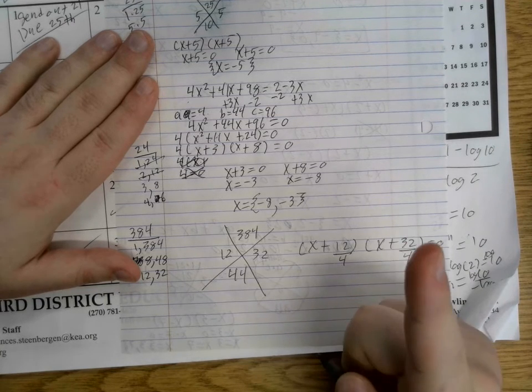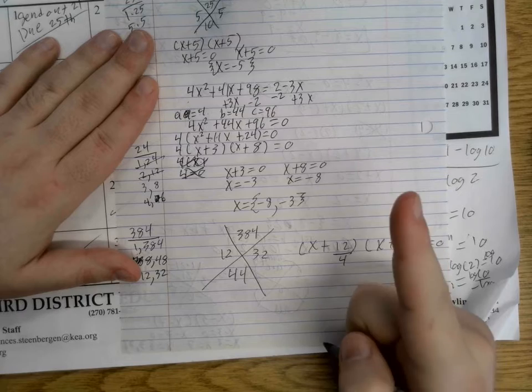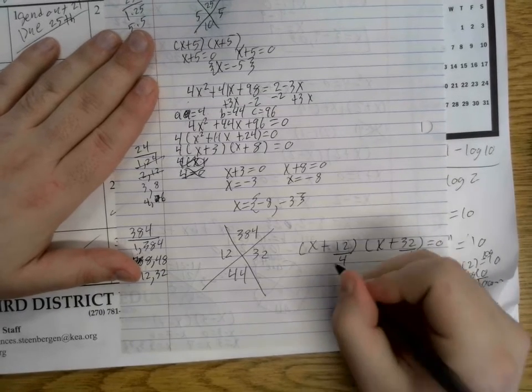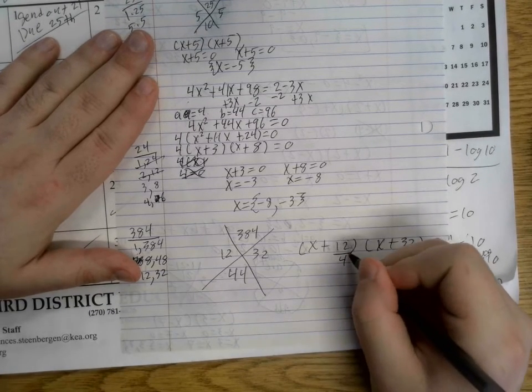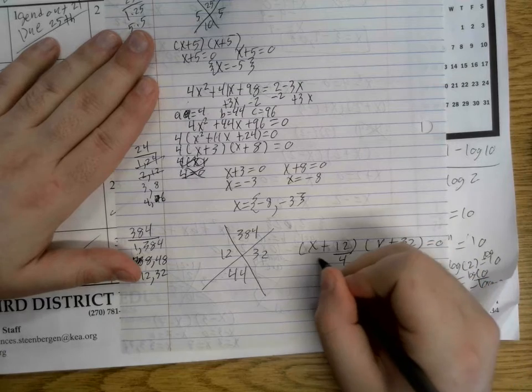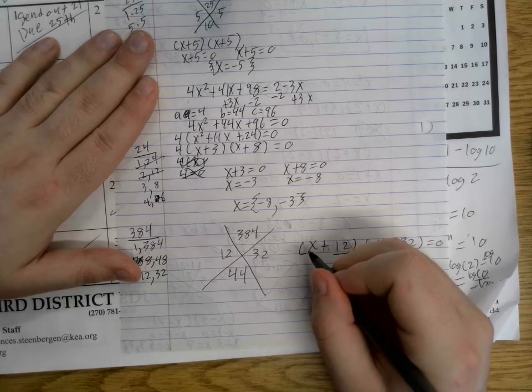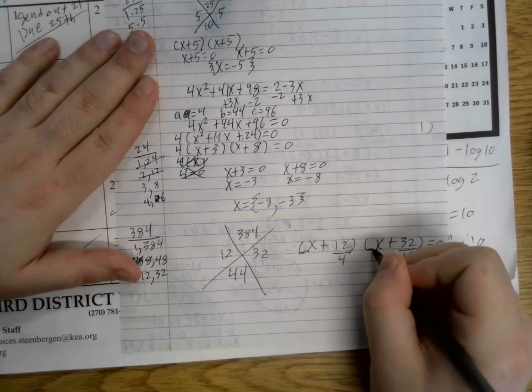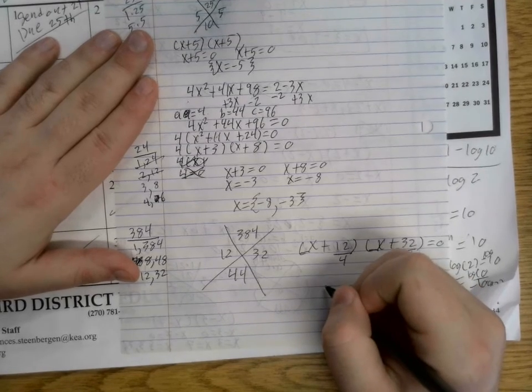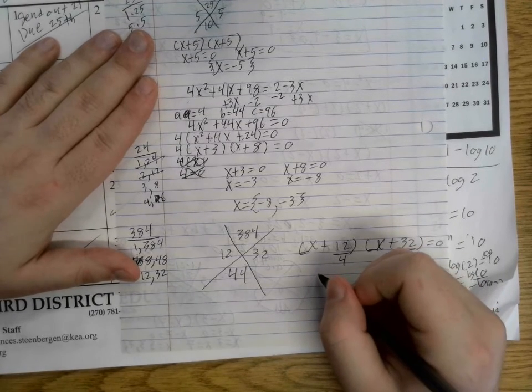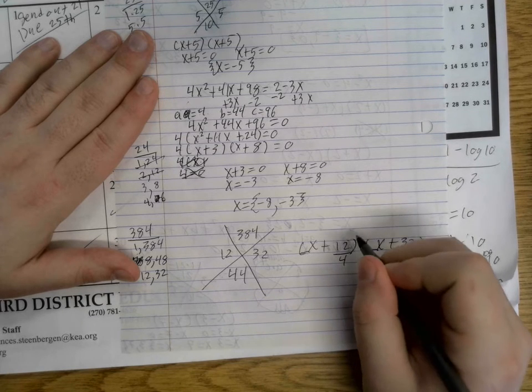If 4 does not divide into 12 or 32 evenly, you take this number on the bottom and you bring it up in front of the x, and it'll go right here. This is what we call the bottoms up method. It only works if this number does not divide evenly.